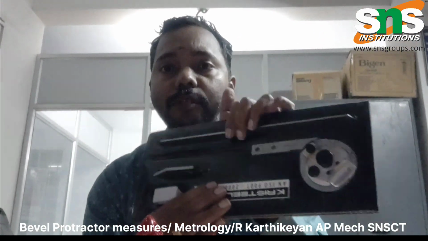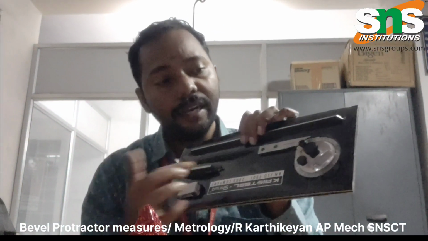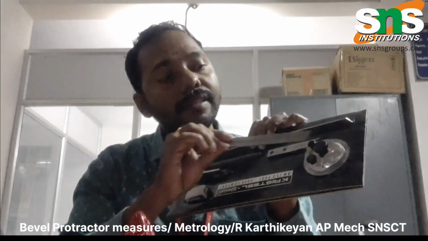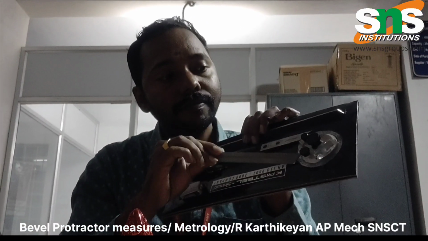Next one is very important. This is one of the workpieces. This is an angle piece. This angled workpiece is easily measured by angular measuring instruments. So already we saw the sine bar. This is another one of the angular measuring instruments. This is a bevel protractor. This is a scale, and also this is an additional support scale, and this is the reading values.